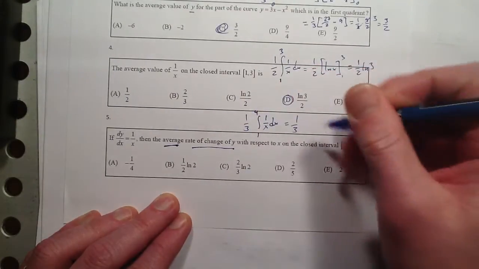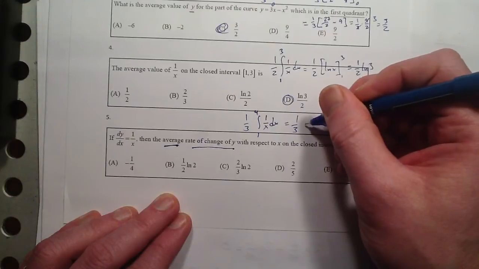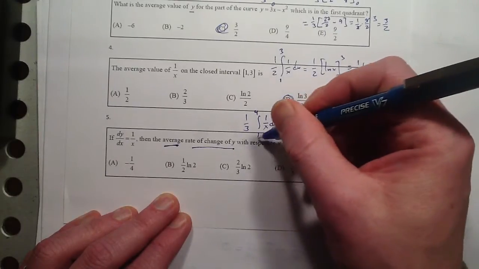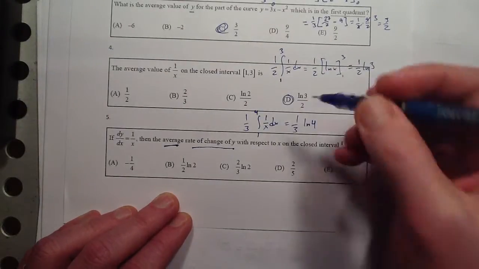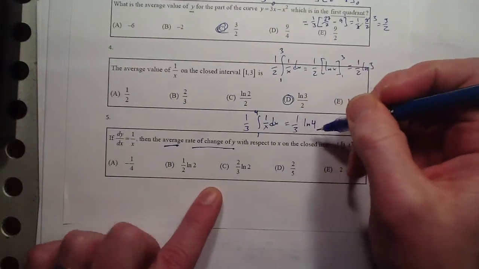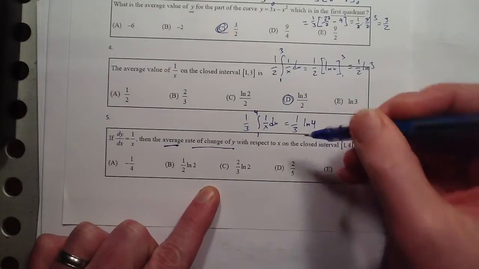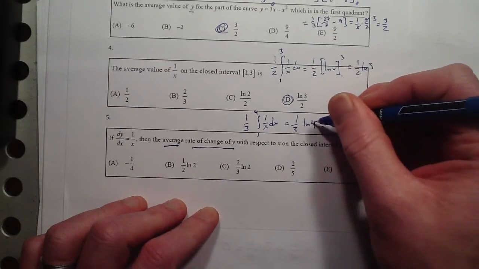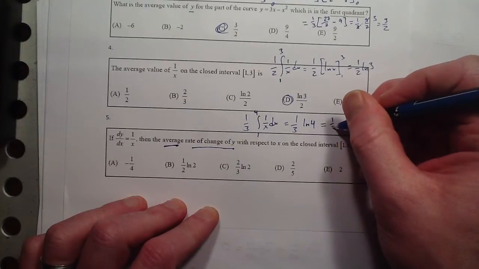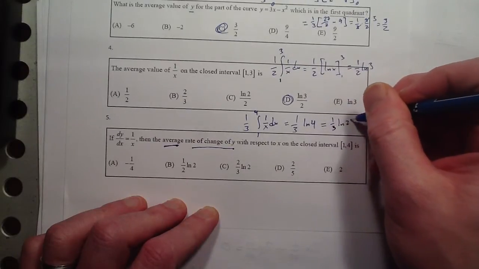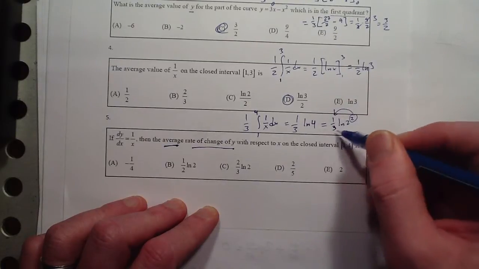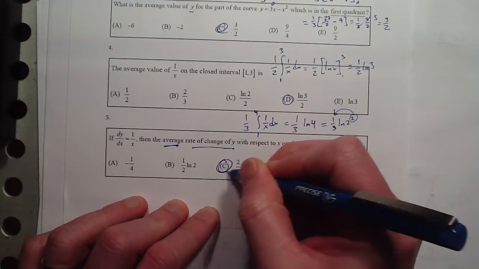So we want 1/3 of that, so it's 1/3 times natural log 4 minus natural log 1, but natural log of 1 is 0. Now if you look here, it doesn't match up to any of these, so let's see if there's any logarithm tricks we can do. 4 is 2 squared. So if we wrote it like that and then said, oh hey, I can take that out to the front, that would be 2/3 natural log 2. So that's the same as C.